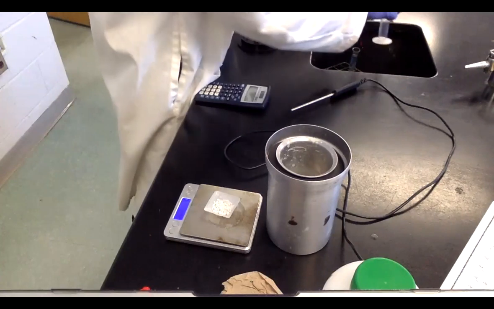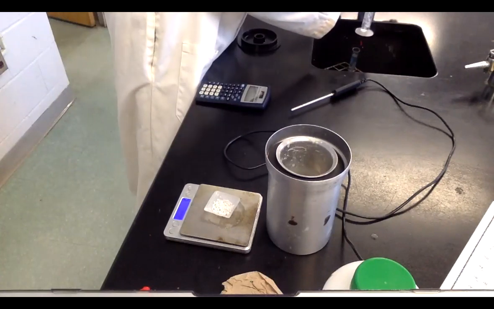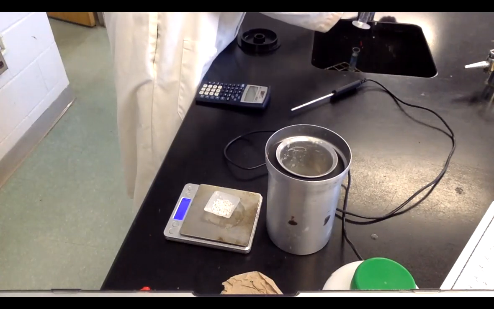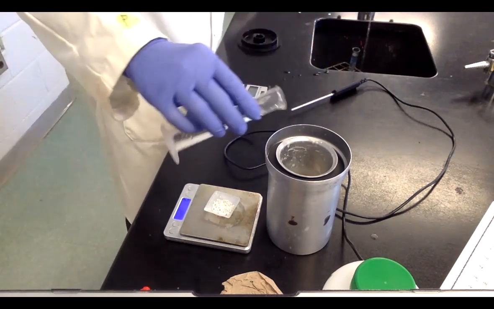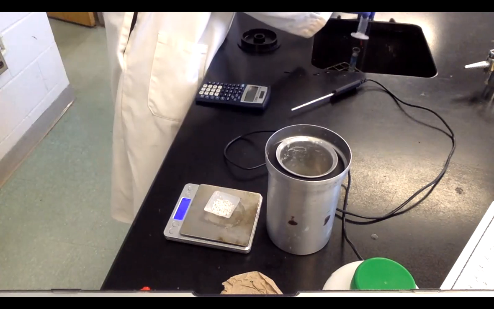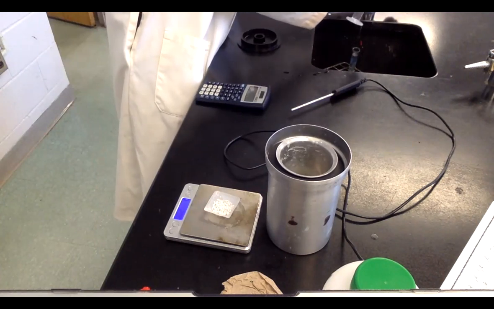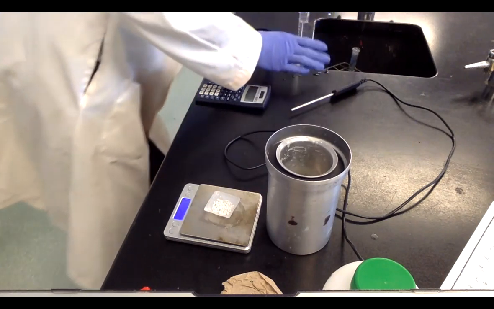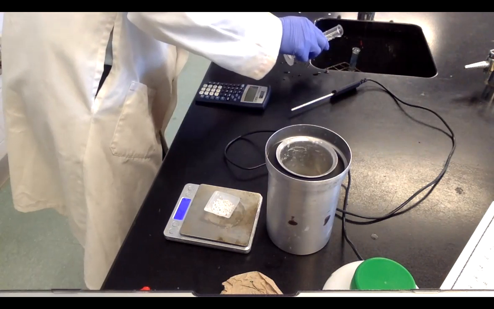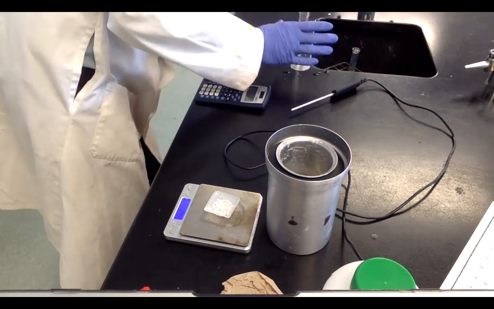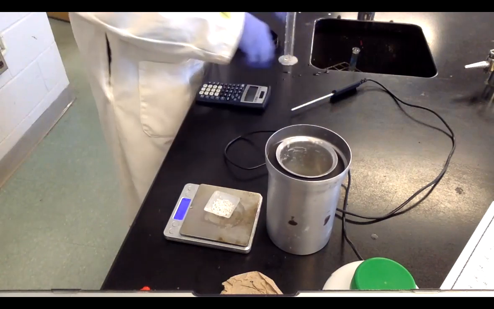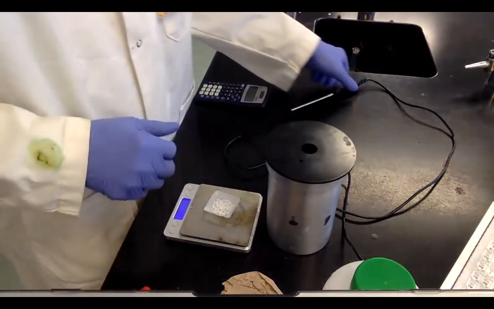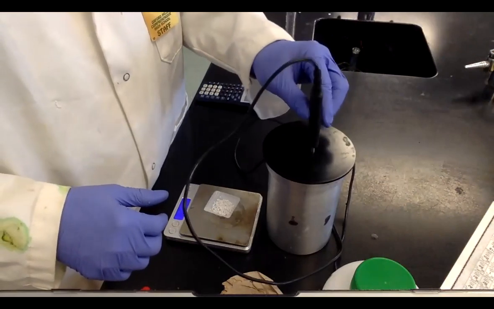Calorimeters are specifically designed to measure energy. So I'm trying to reduce my error as much as I can. That's 25 milliliters, and we're doing 50, so we'll add another 25. All right. The calorimeter comes with a nice little lid, but I'm not sure. Yeah, we'll be able to reach.